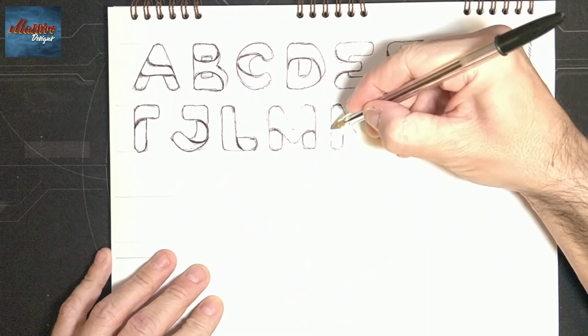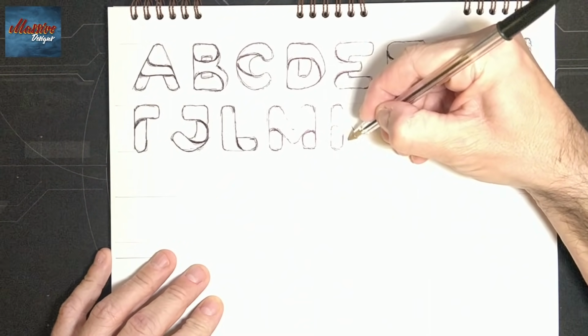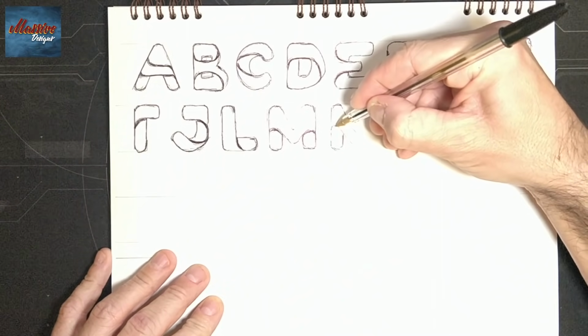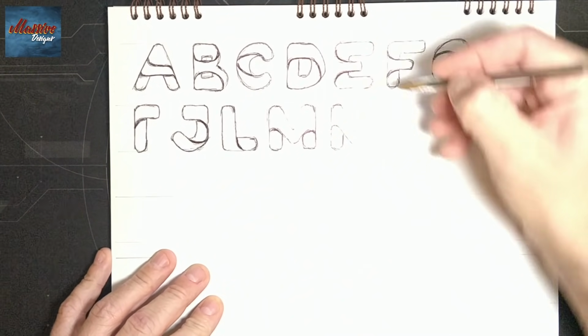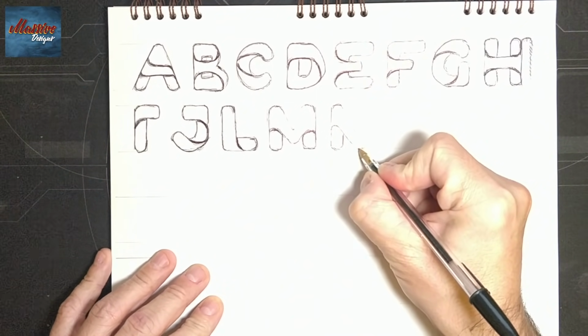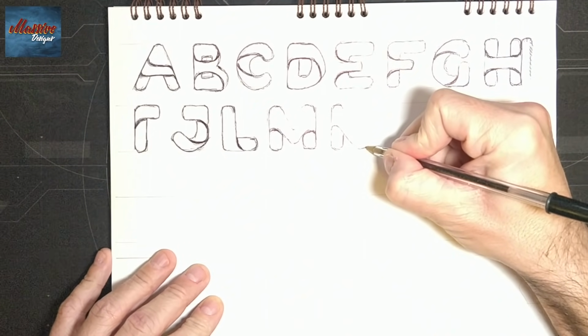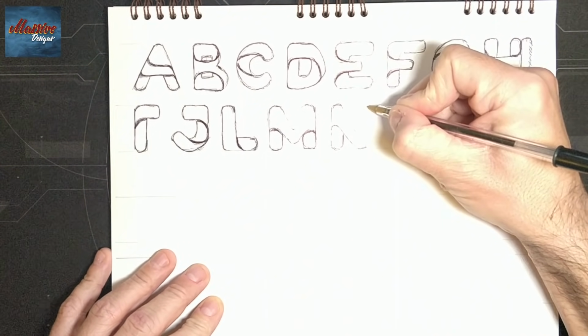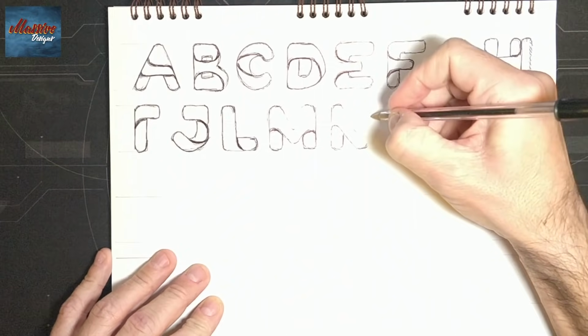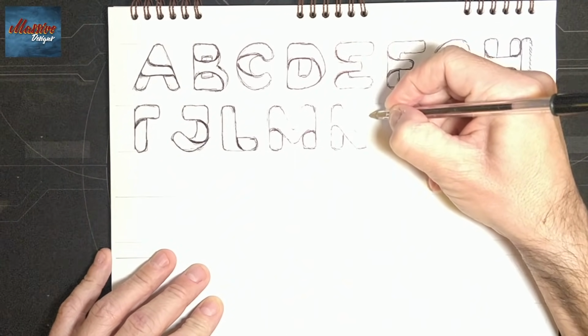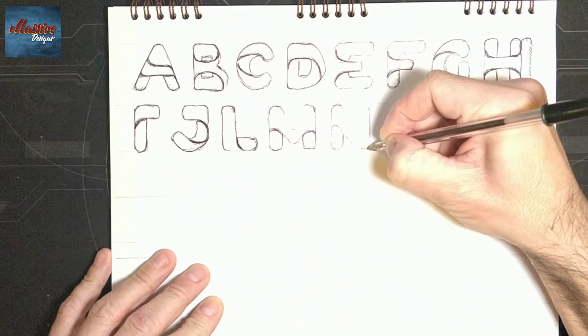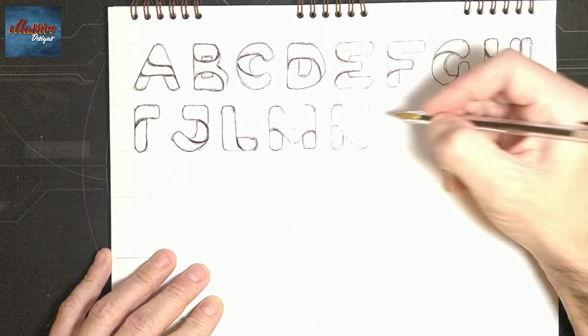The other one must have this curve also, and it defines where the other vertical leg is going to. So let's do it like this.